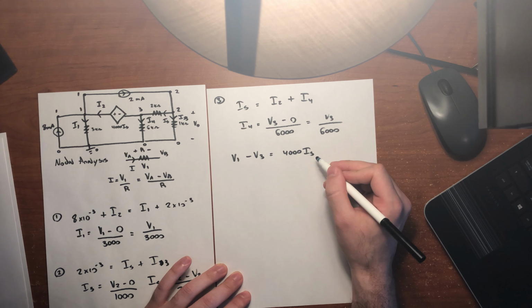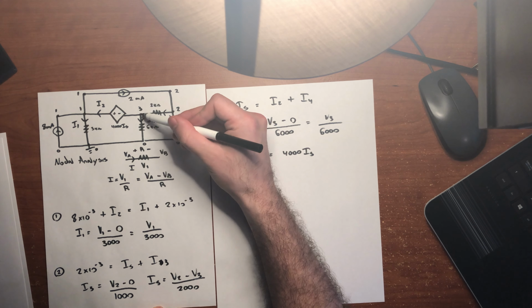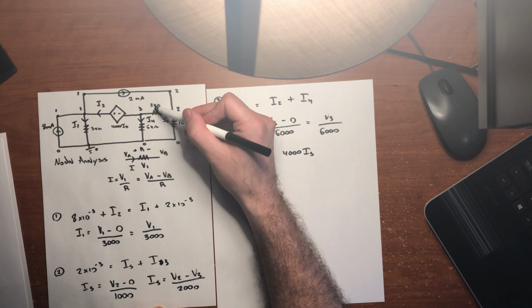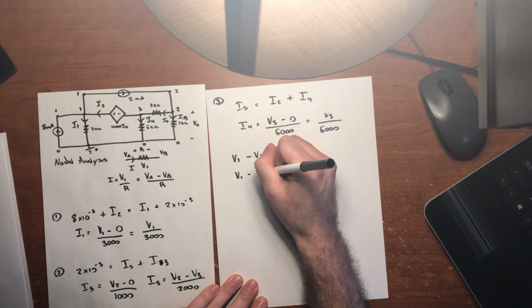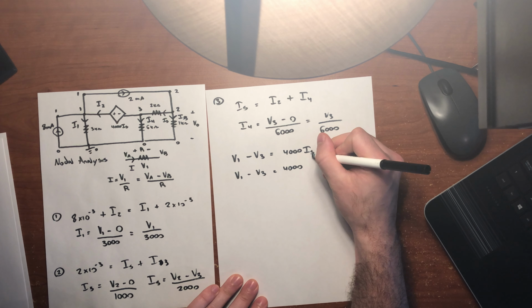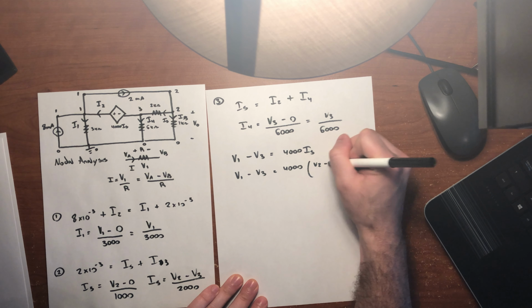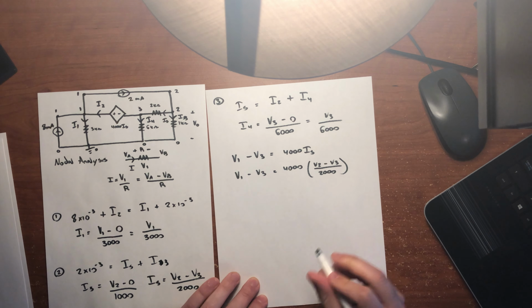But we know what IS is from this equation here, which is V2 minus V3 divided by the resistance, 2K. So we could say V1 minus V3 equals 4000 times IS, which is V2 minus V3 divided by 2000.